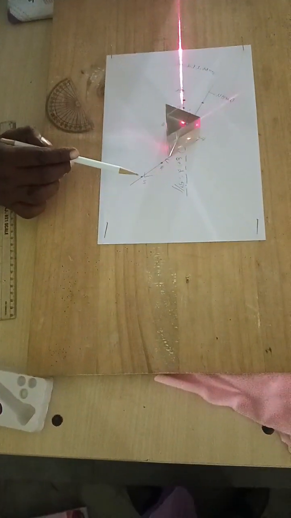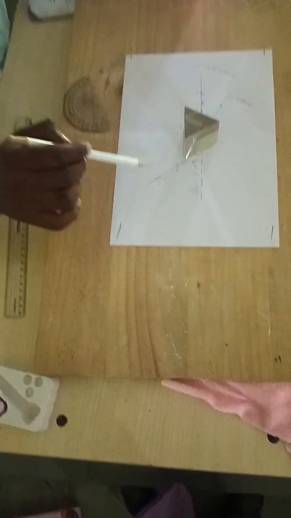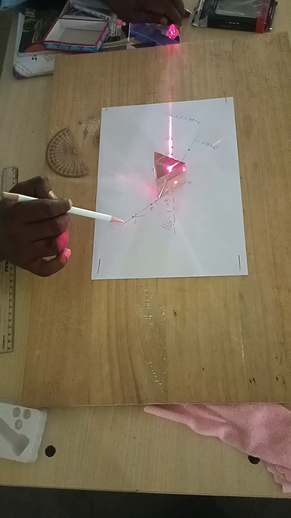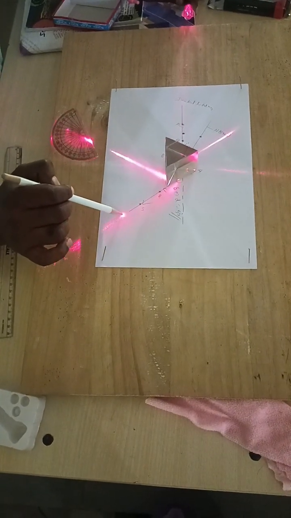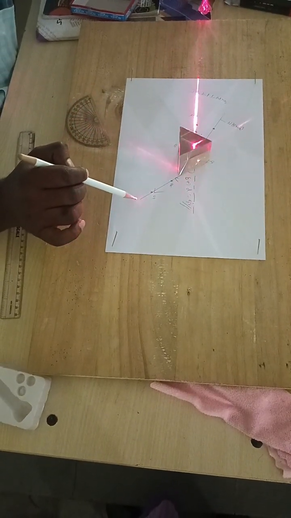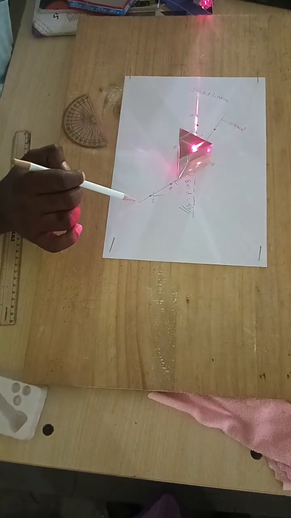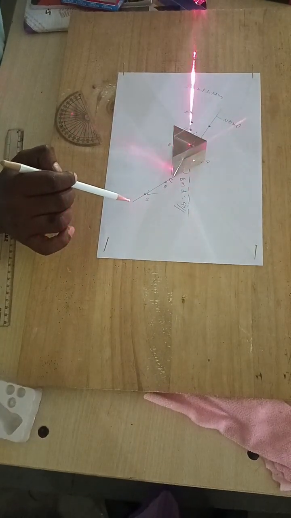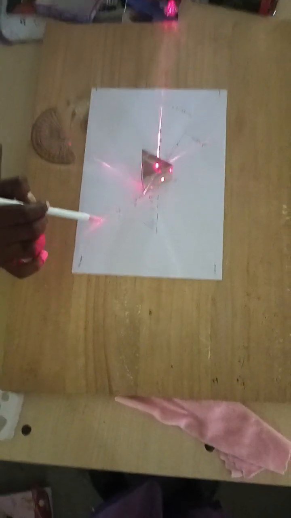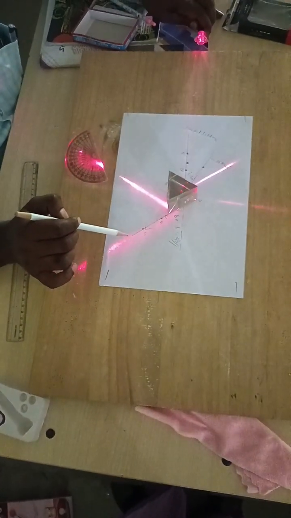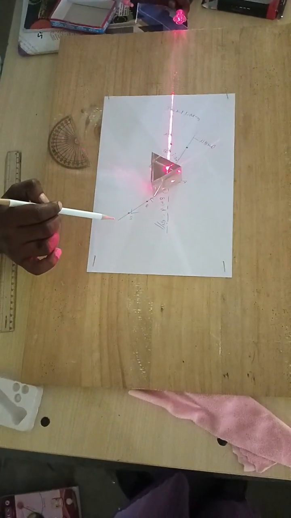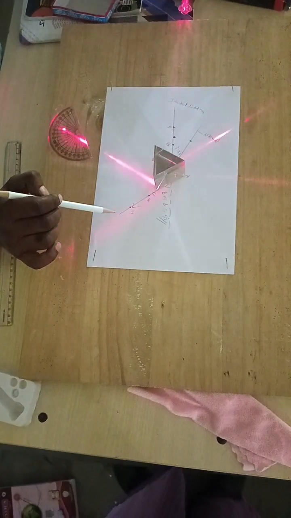Here is the emergent light ray. Already we drew one line, the emergent light ray, with the help of pins. With the laser light also, the light is passing along the same line, along the emergent line already drawn.